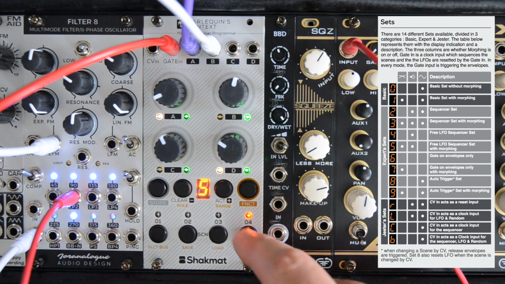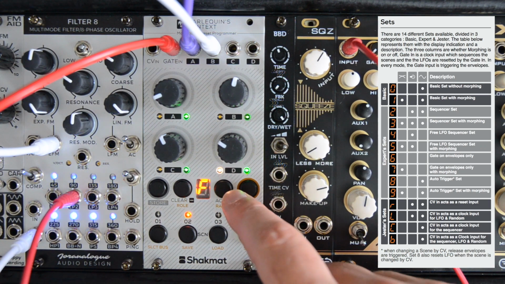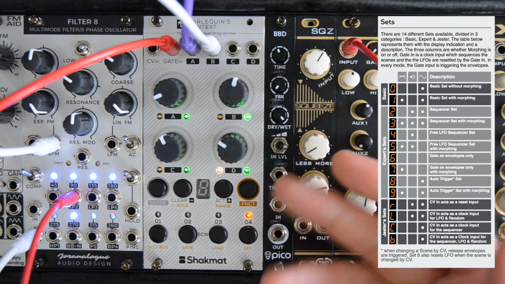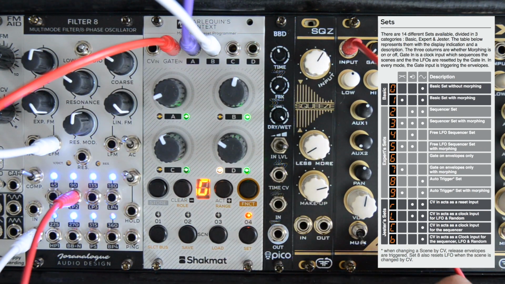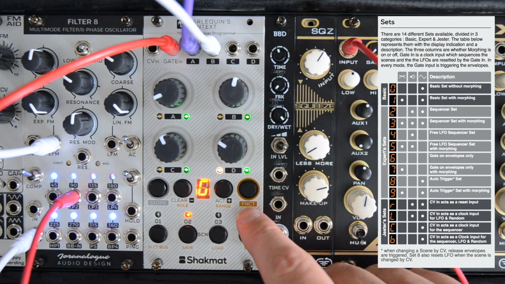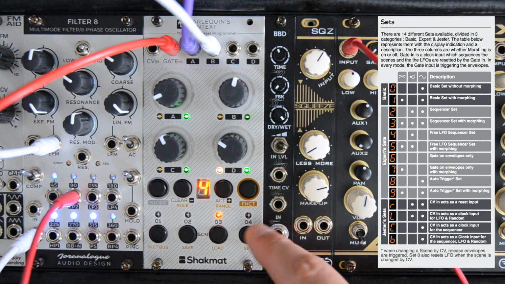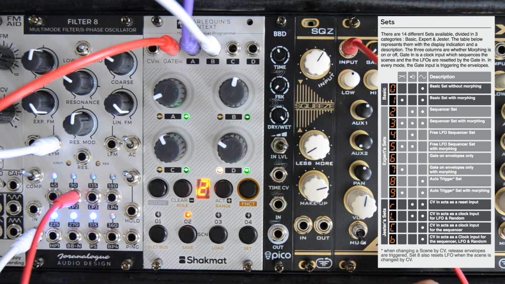You can even go beyond 4, and this means that all the 16 scenes grouped into the 4 acts can be sequenced by an external gate or even a CV signal. But let's stick to 4. To exit this, you just press function again.